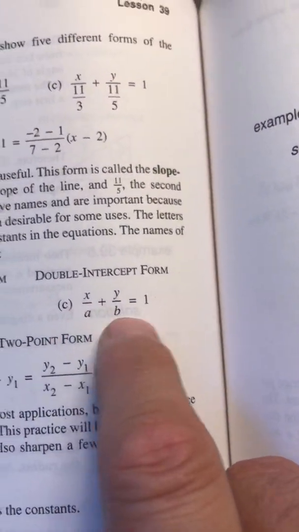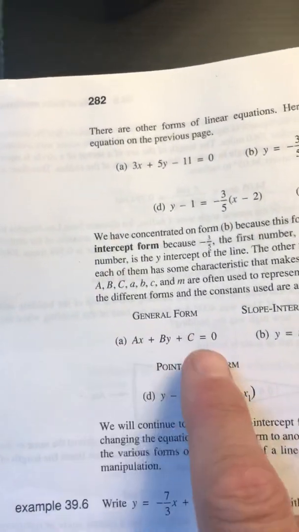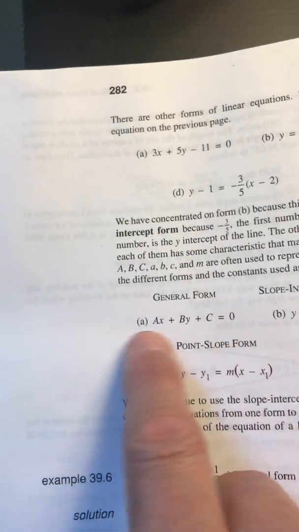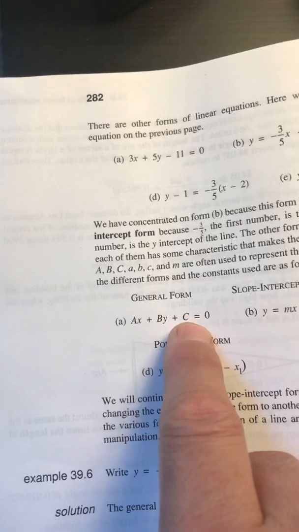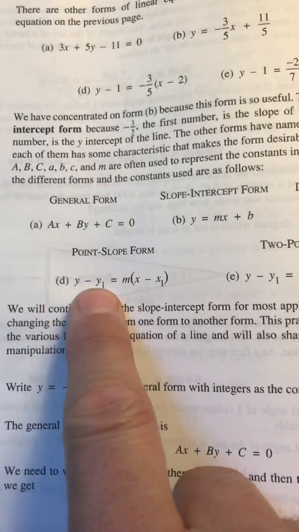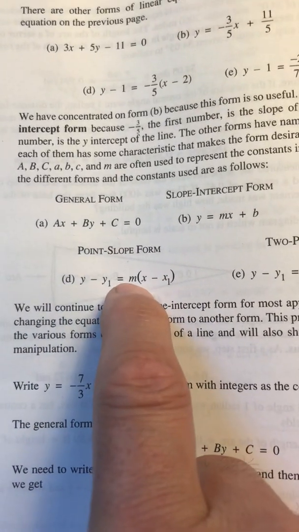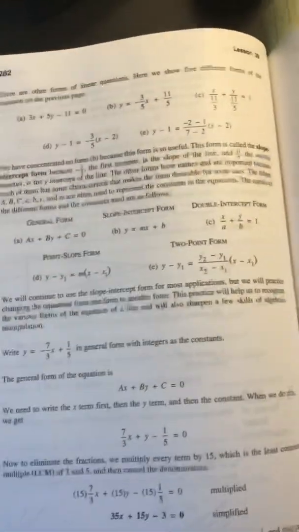X over A plus Y over B equals 1. Slope intercept, you already know: y equals mx plus b. General form, get everything on one side, equal to 0 on the other side, and make sure that they are all whole numbers. And then the point slope form is when they give you a point, x1, y1, and they give you the slope, m. So you just plug in what you know, as we showed. Guys, this is the way you manipulate these things. It's new ways of looking at lines, but they're all the same family of lines. It's just a different way of looking at things, and it's not difficult.